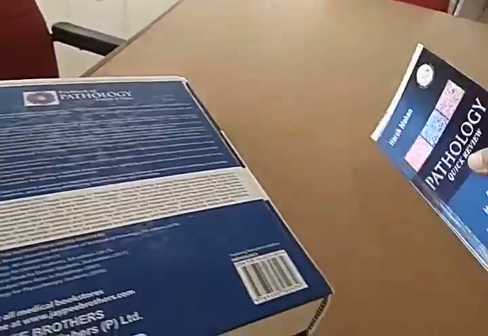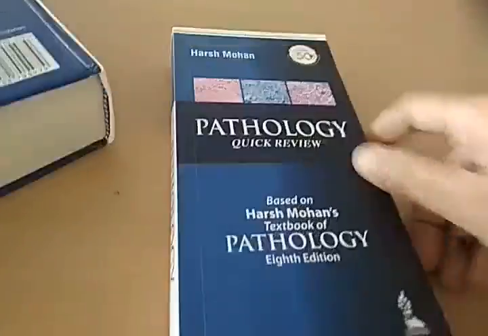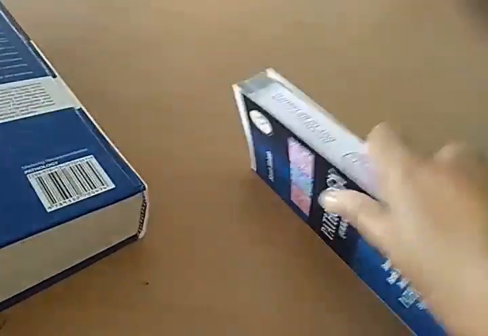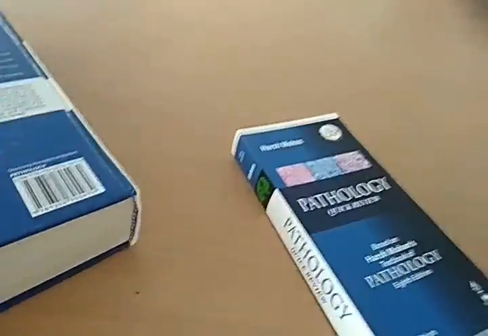First, a quick glance. And then a quick glance of the review book here. Look at the review book. Basically, this will not be having any images, right? One sec. Here you go. So look at this review book. It only has text, no images.